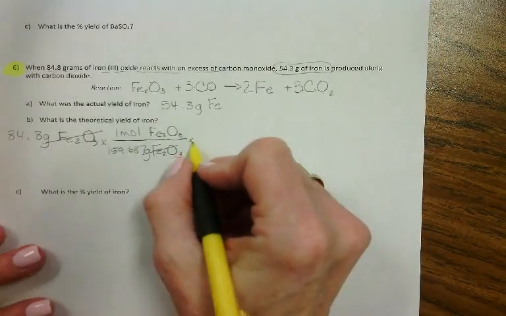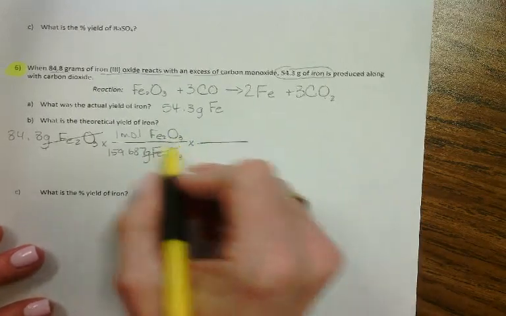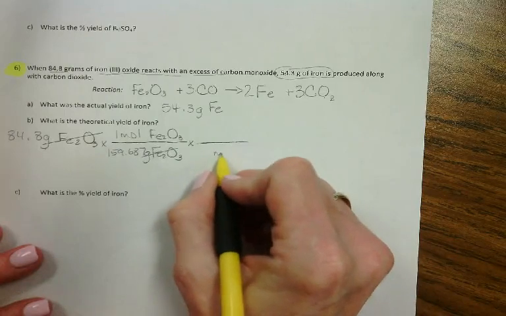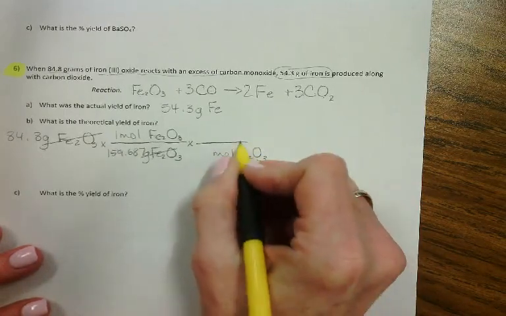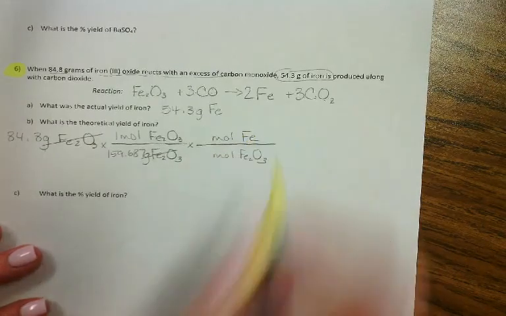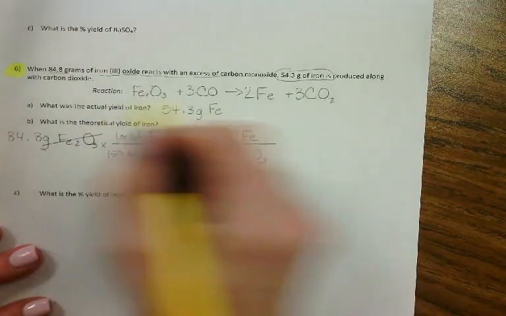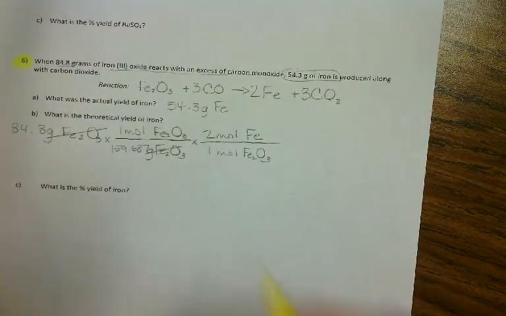All right, now I'm going to use the mole ratio to go from moles of iron 3 oxide to moles of iron. Okay, disco down, moles of iron 3 oxide. I'm going to put moles of iron in the numerator. So I go back to my balanced equation. There are 2 moles of iron and 1 mole of iron 3 oxide.